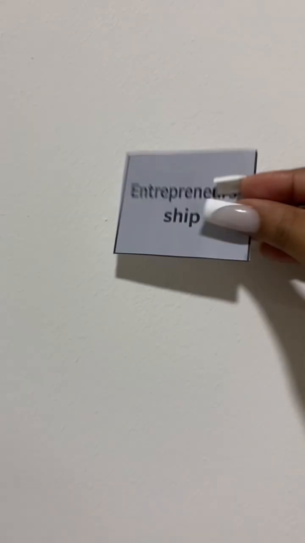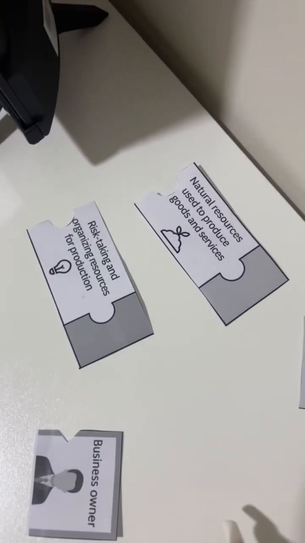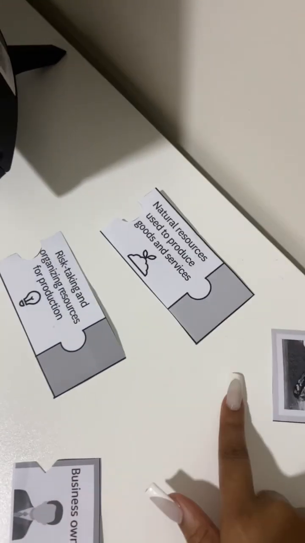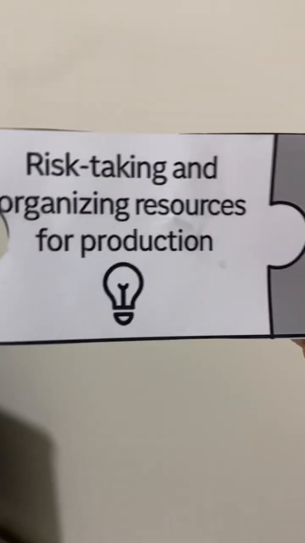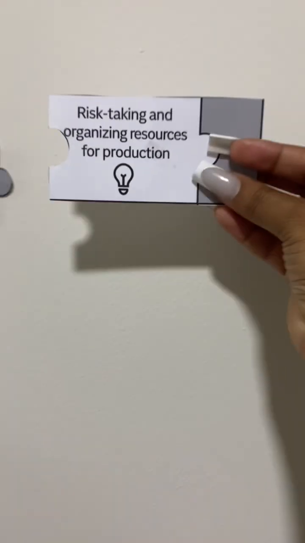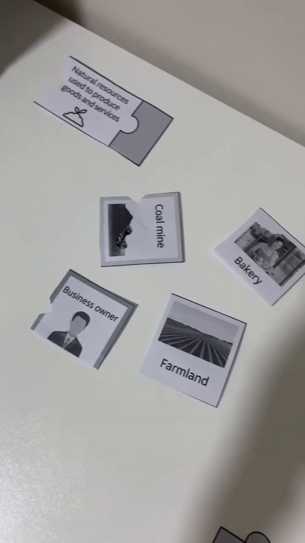We are going to move to another one, which is entrepreneurship. So now let's go and look for the definition. Could it be risk-taking? Could it be natural resources? Good. So it's the risk-taking and organizing resources for production. So that's the definition of entrepreneurship.